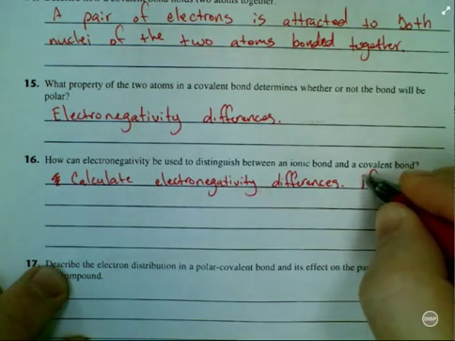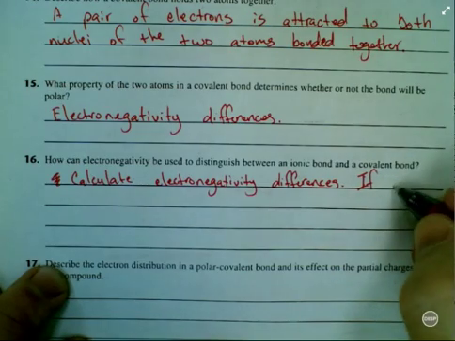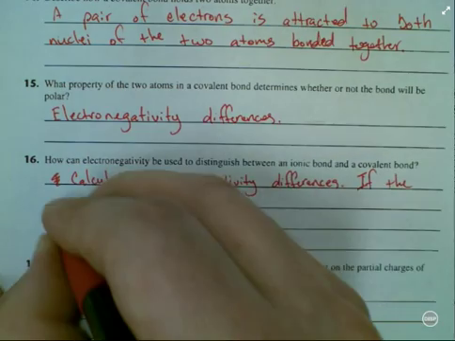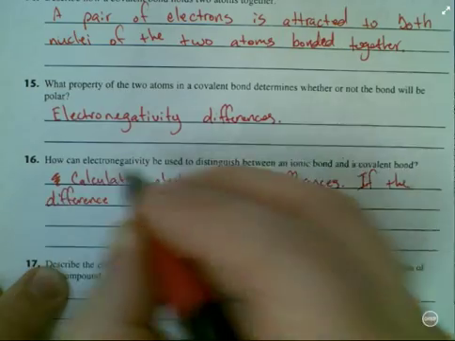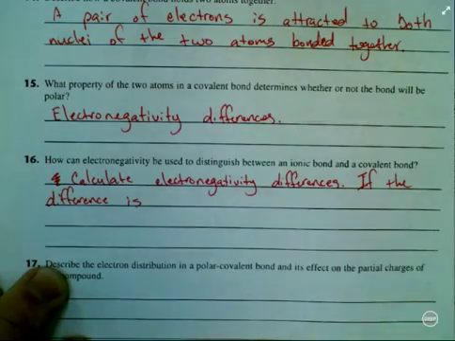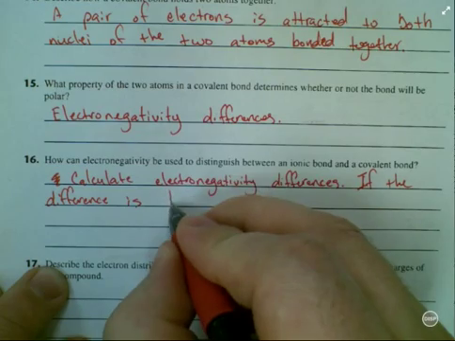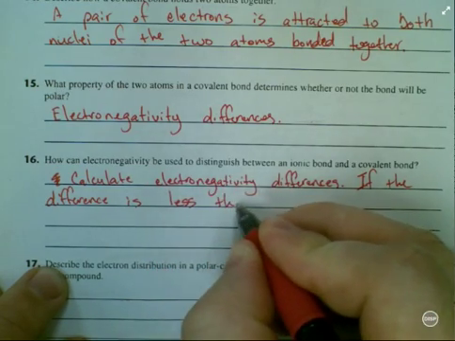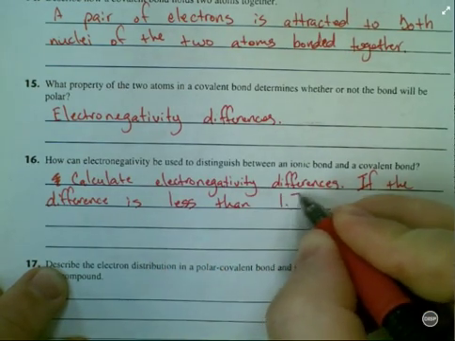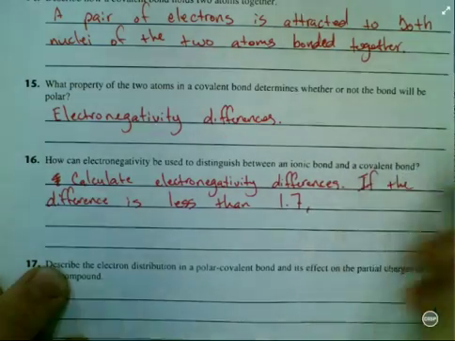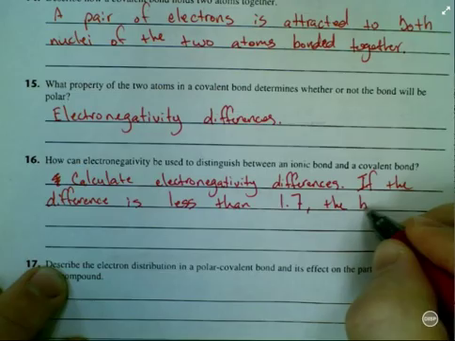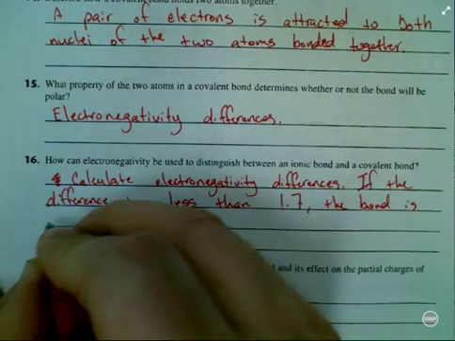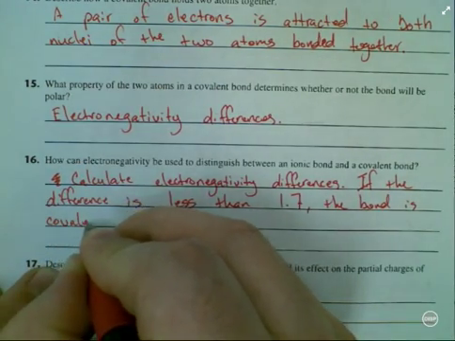If the difference is less than 1.7, less than 1.7, that's going to be a covalent bond.